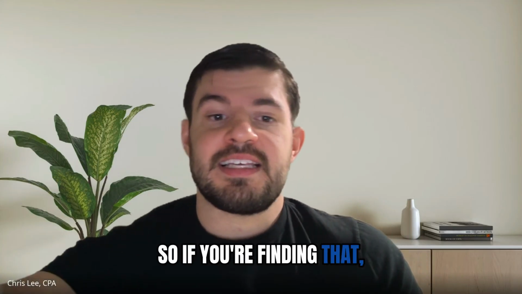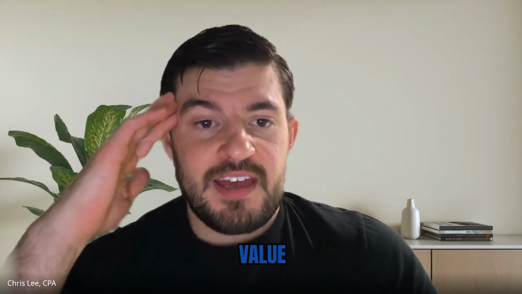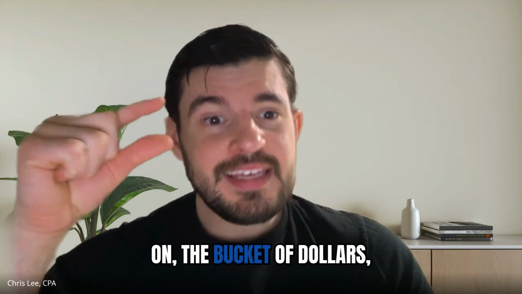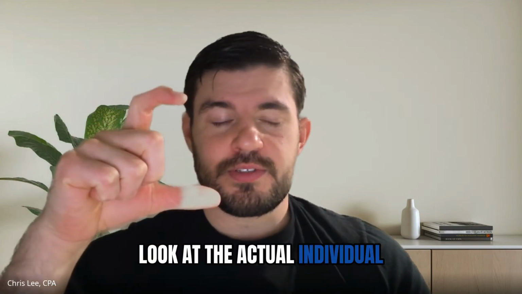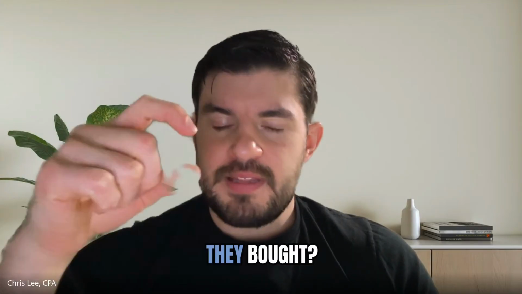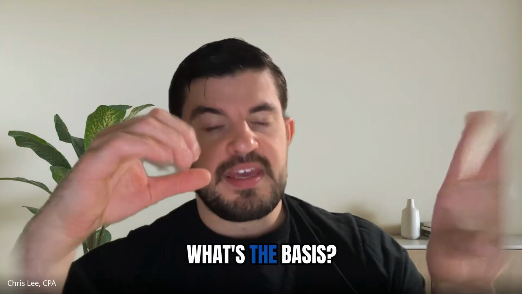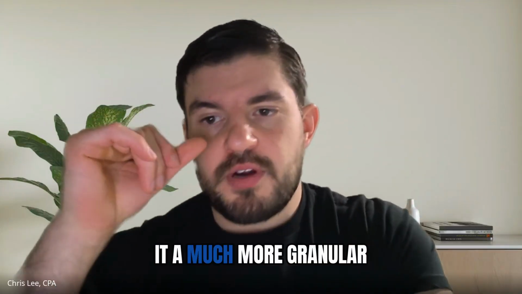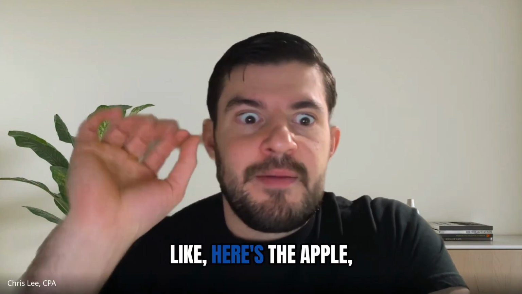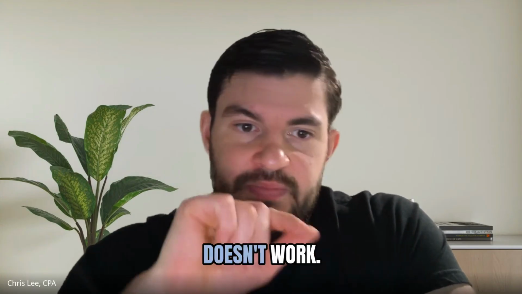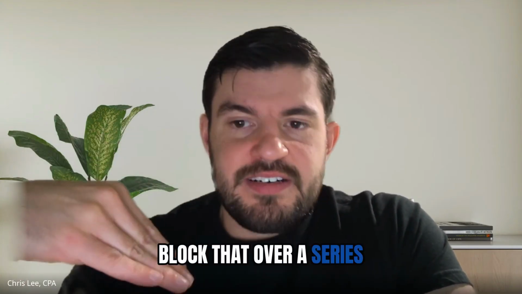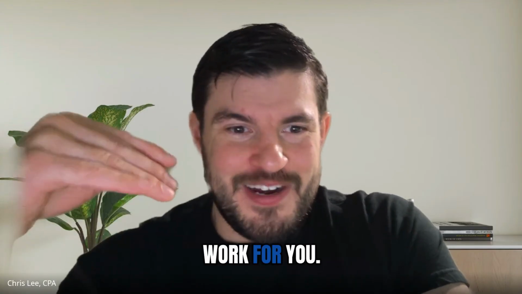So if you're finding that 25% value on the bucket of dollars doesn't work, look at the actual individual holdings and see how they were bought, what that looks like relative to the current value, what the basis is. You can look at it at a much more granular level than just saying, here's the cost, here's the fair market value. If it doesn't work, well, if you block that over a series of years, this might still work for you.